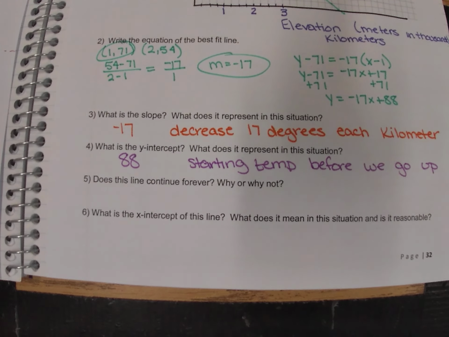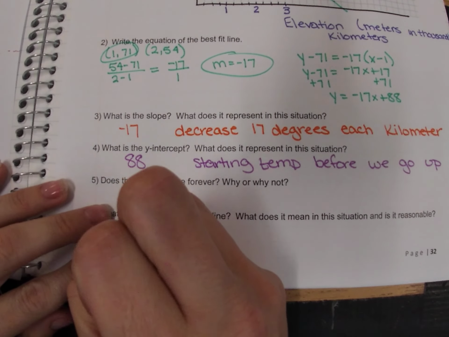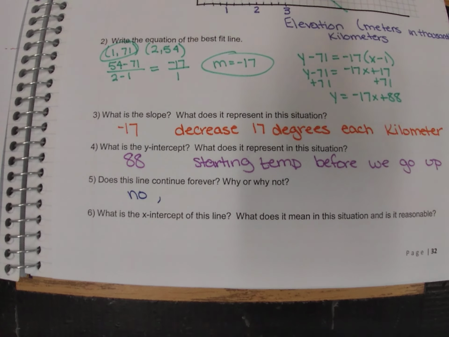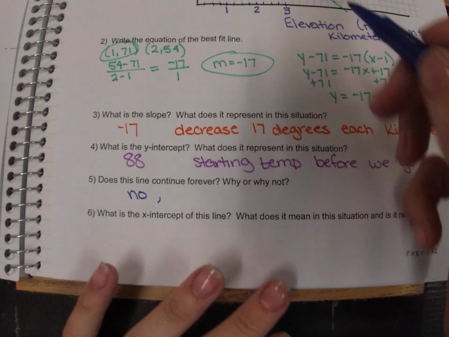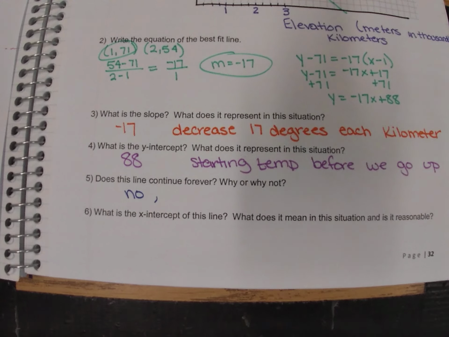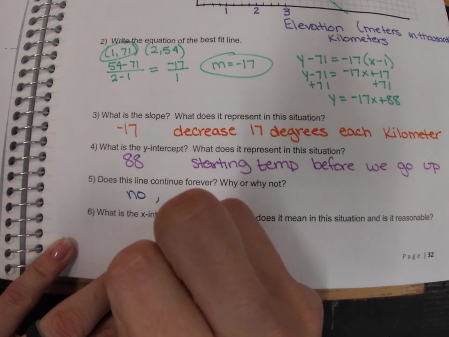Does this line continue forever? I think we should again agree that no, it doesn't, because it's not reasonable. I mean, we can't go to an elevation at a certain point. There's not going to be anything that high. We can't go to an elevation and end up at a temperature where we're frostbitten, right? There's certain points that we just can't consider.